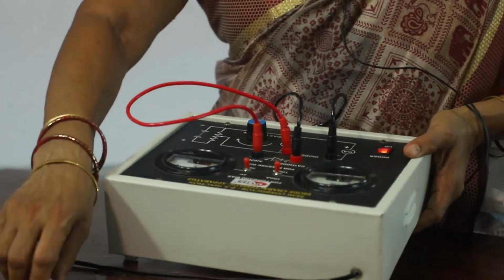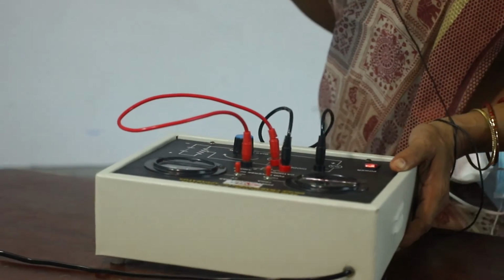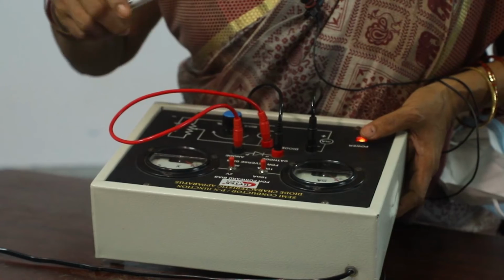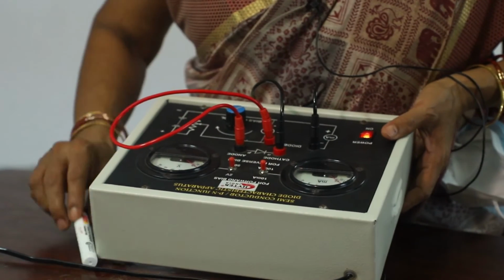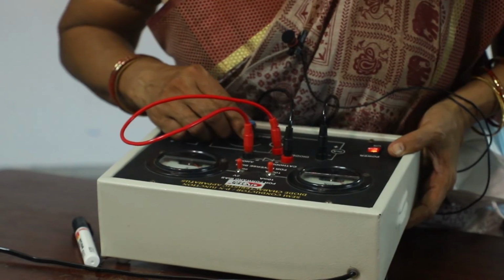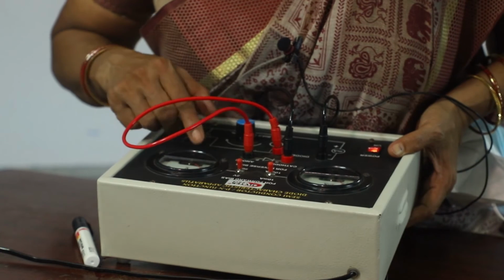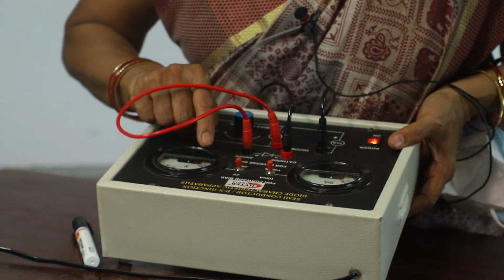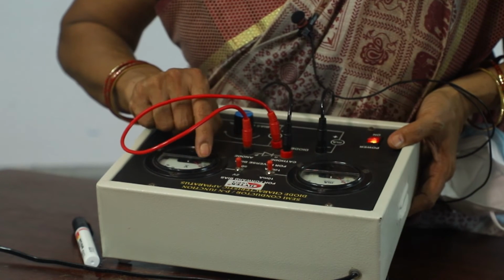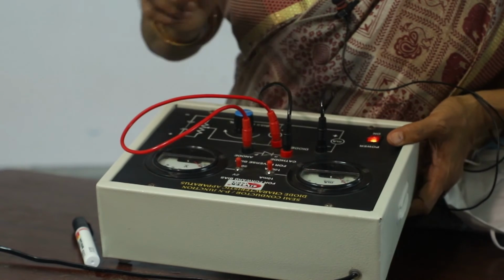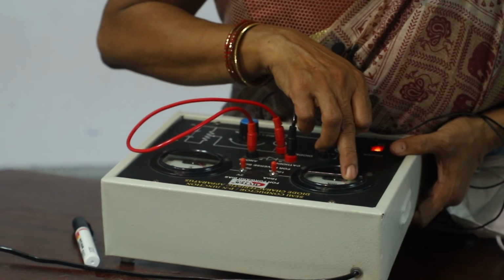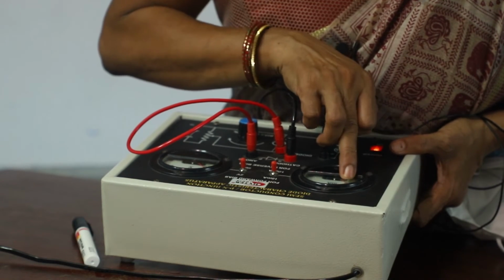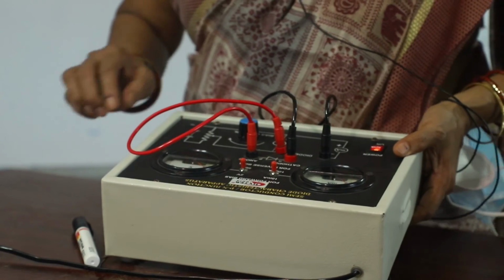We will make columns for forward voltage and current. Initial reading: when V is 0, I is 0. Then regulate it so that the pointer comes to, suppose, the second division. So the voltmeter reading is 2 into least count, that is 2 into 0.05, that means 0.1 volt. Here the pointer is on the first division, and as the least count is 0.2 milliampere, the reading to be noted is 0.2 milliampere.